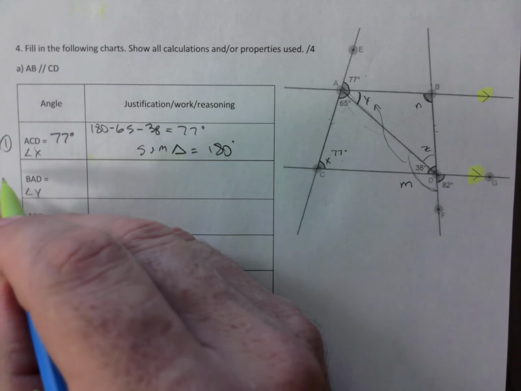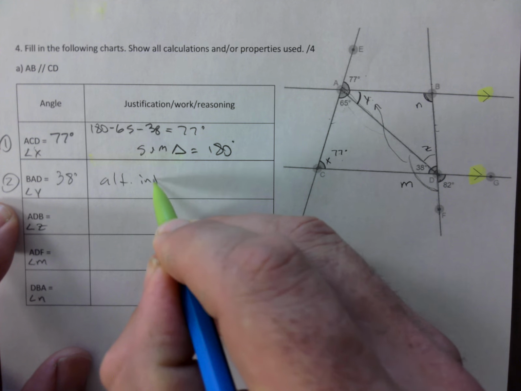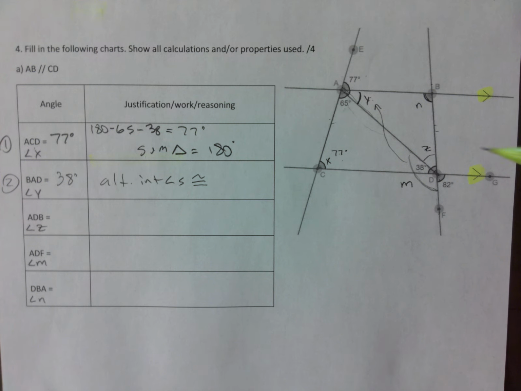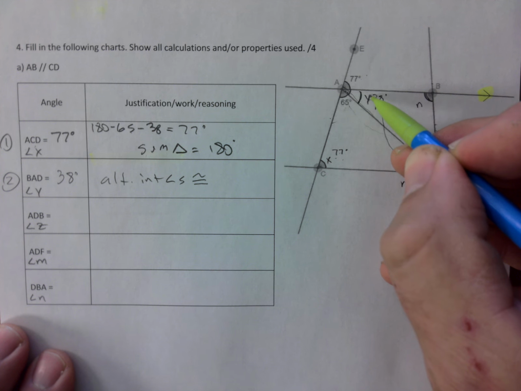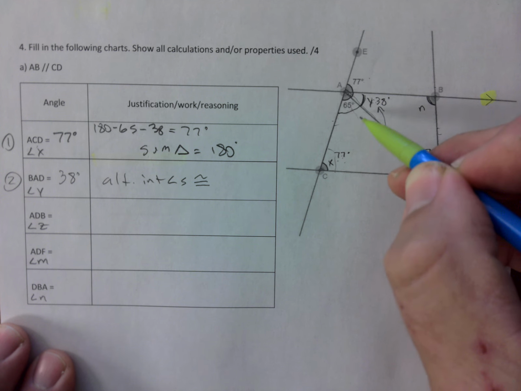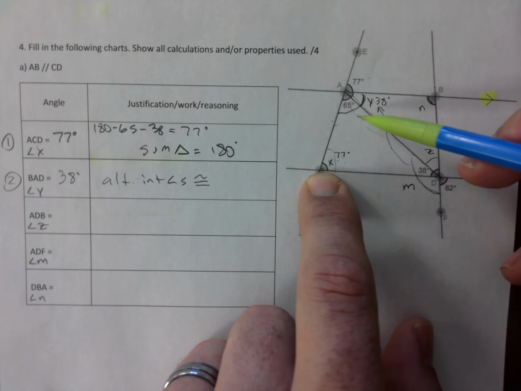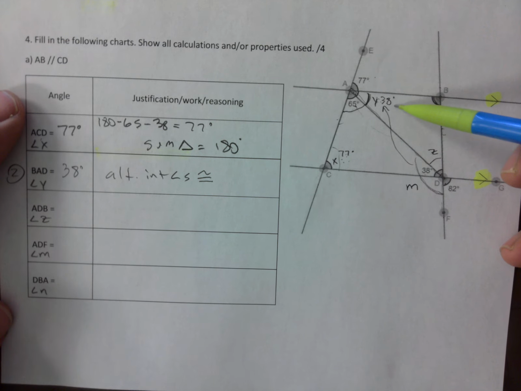So I'm going to do Y second. And I went 38. Alternate interior angles are congruent. I wanted to do it a more complicated way. Why complicated, right? Let's keep it simple. But watch this. What do these 3 angles, what should they add up to? If I add this, this, and this, what should they all add up to? 180. They are actually consecutive interior. All of them combined are consecutive interior. So you could have gone 180 minus these 2, and then also come up with the 38.